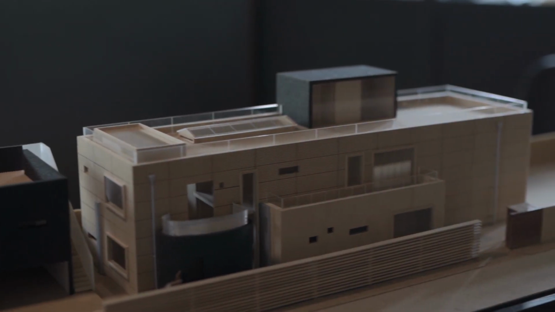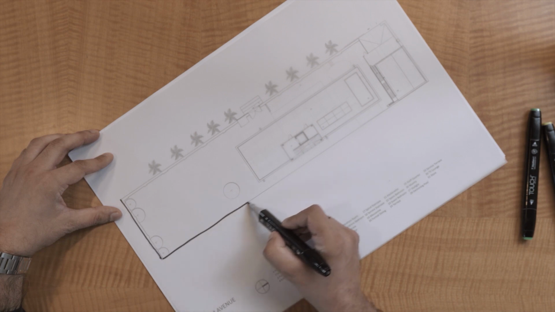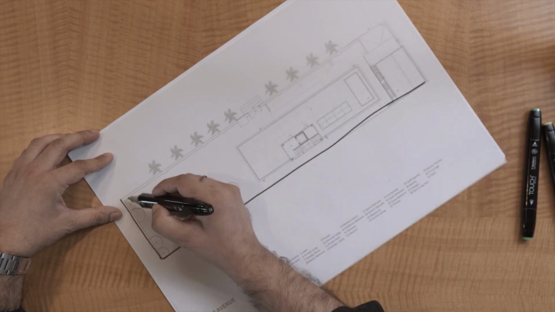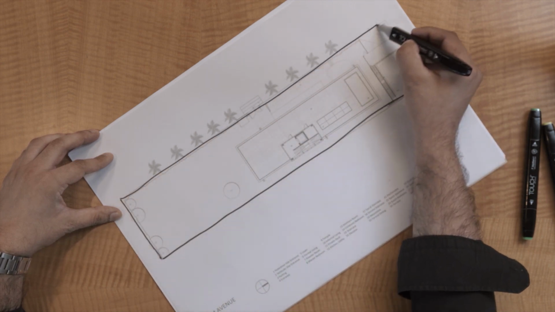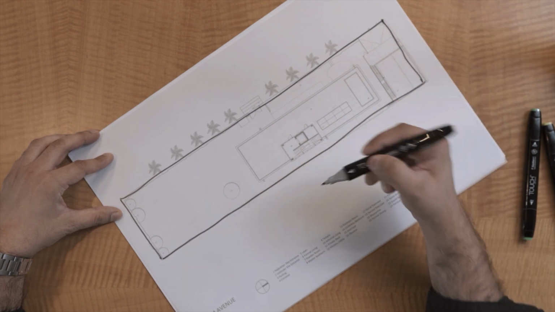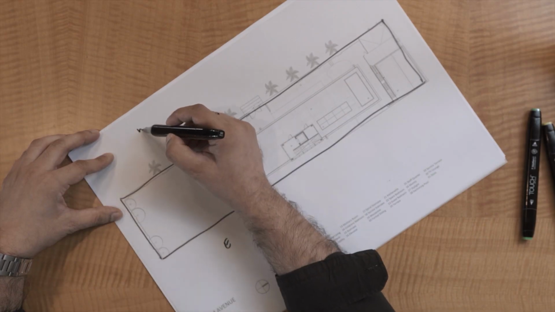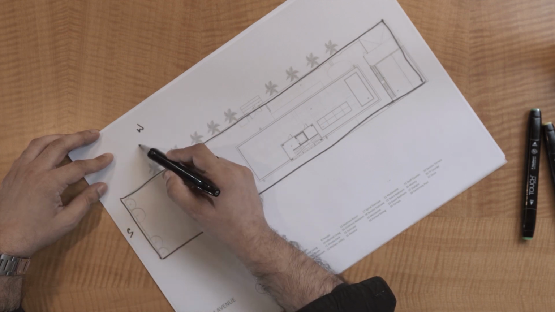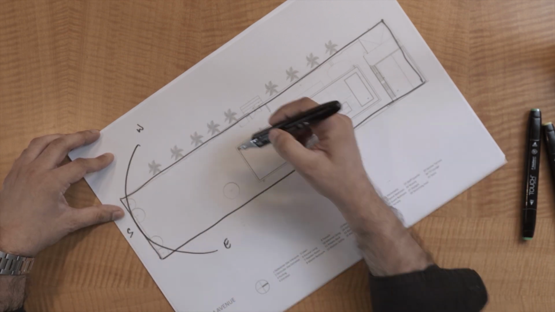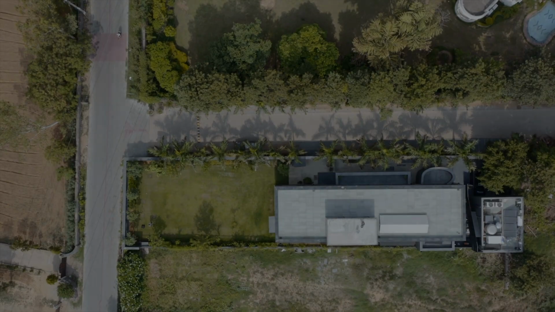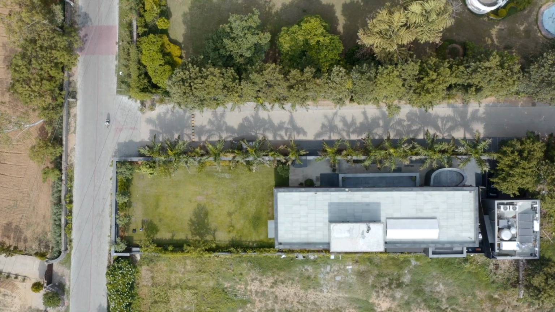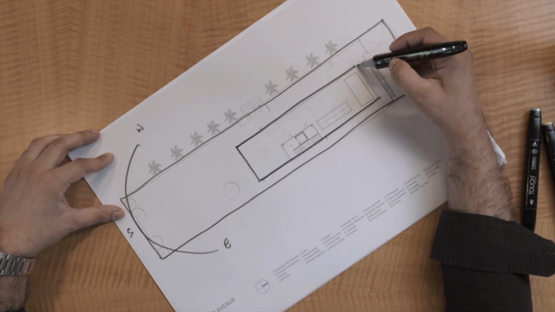So the Palm Avenue project is on a long, narrow site, which is oriented like such, almost along the cardinal axis. This would be the east, that would be the west, the south. That's your sun path. What we've done is we've placed a long, narrow building block, which is the main house.